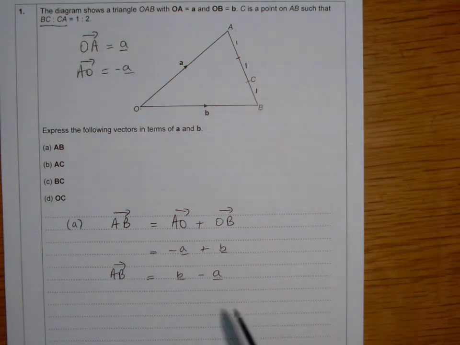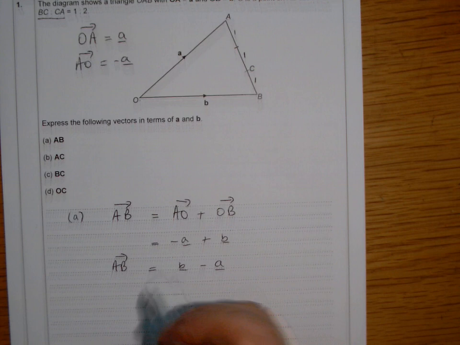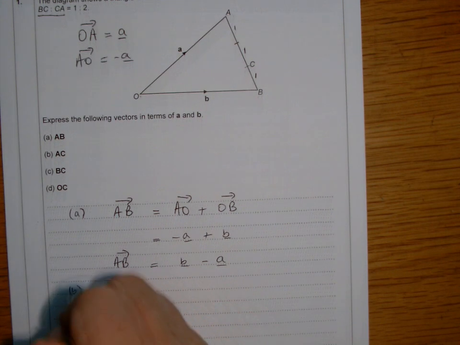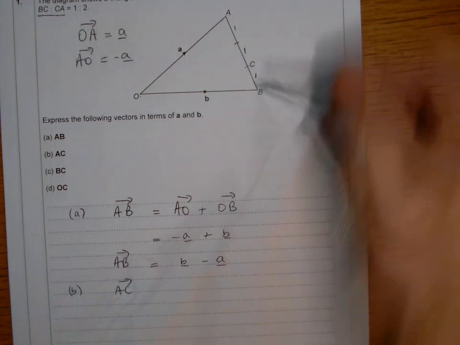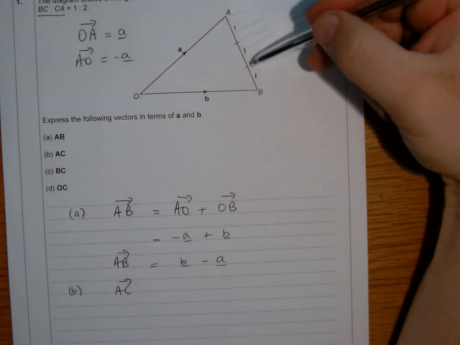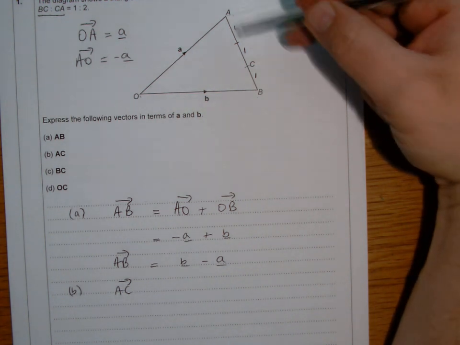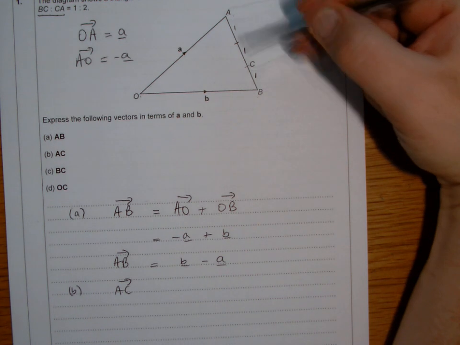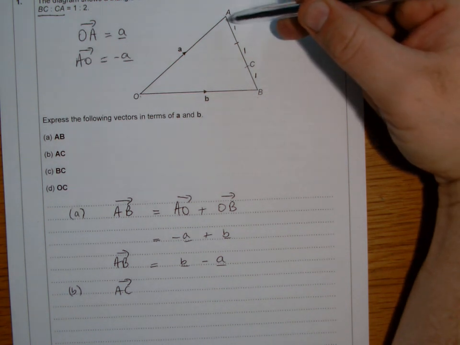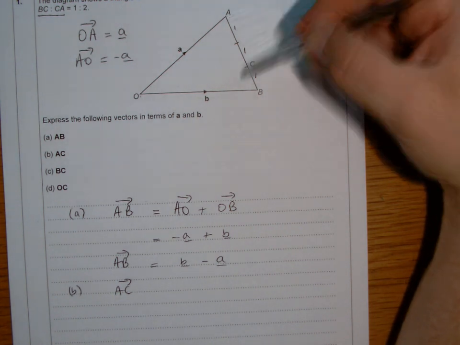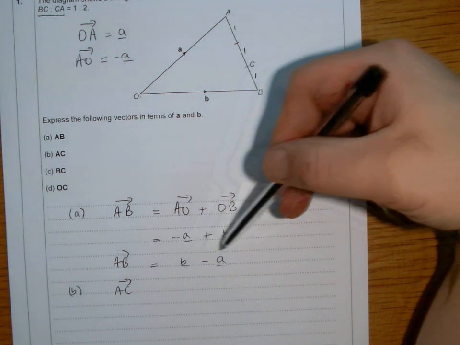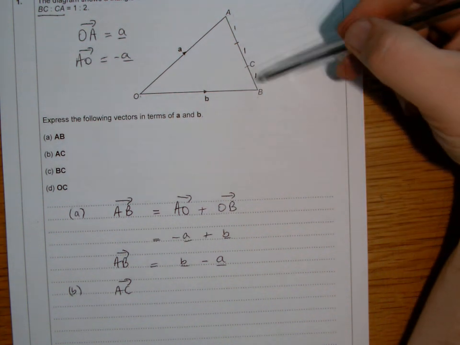Now, I think we just need to appreciate that A to C, if you think about it, is going along the same roadway, isn't it? It's going along the same pathway as A to B, but it's not quite as much, okay? You need to appreciate it's going in the same direction. It's literally on top of AB, yeah? It's just going in the same direction. So it's going to have the same sort of vector characteristics as this, but it's not quite as far.